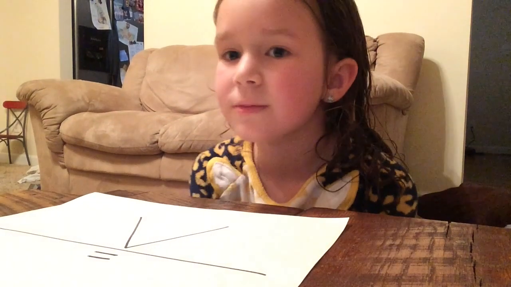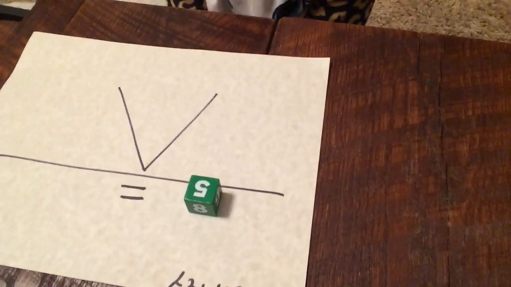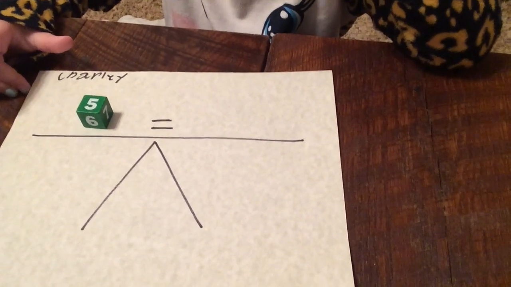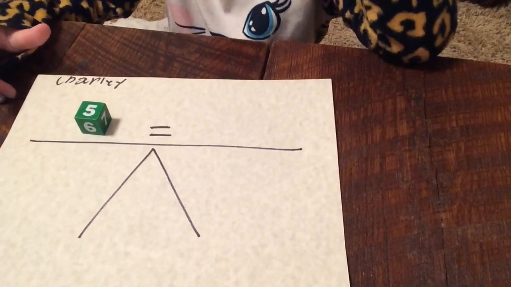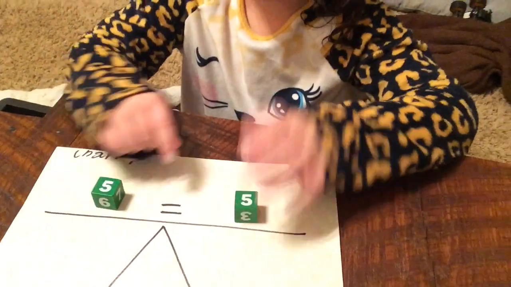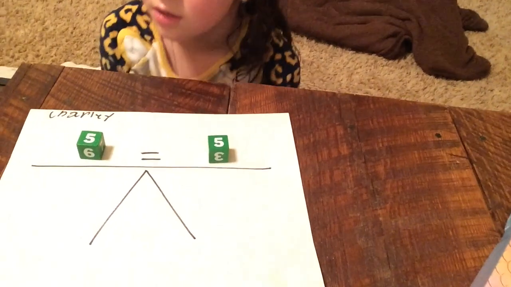So what you're telling me is if I have 5 on this side, let me put it up in the air so everybody can see. If I have 5 on that side, oh, you want to turn the paper? All right, if I have 5 on that side, what do I have to have on the other side? 5. Why would you have to have 5 on this side? So it can be equal because this sign is equal. It's equal, and that means what? That means that it's balanced.